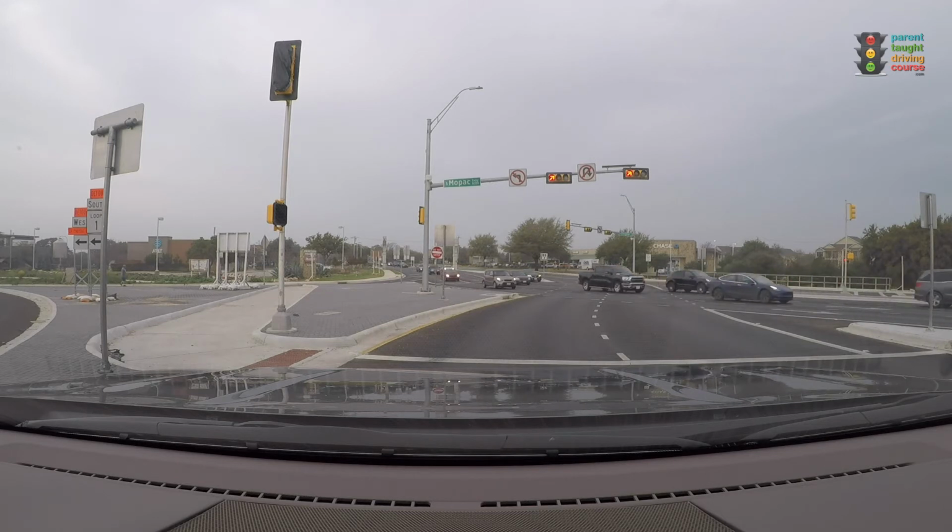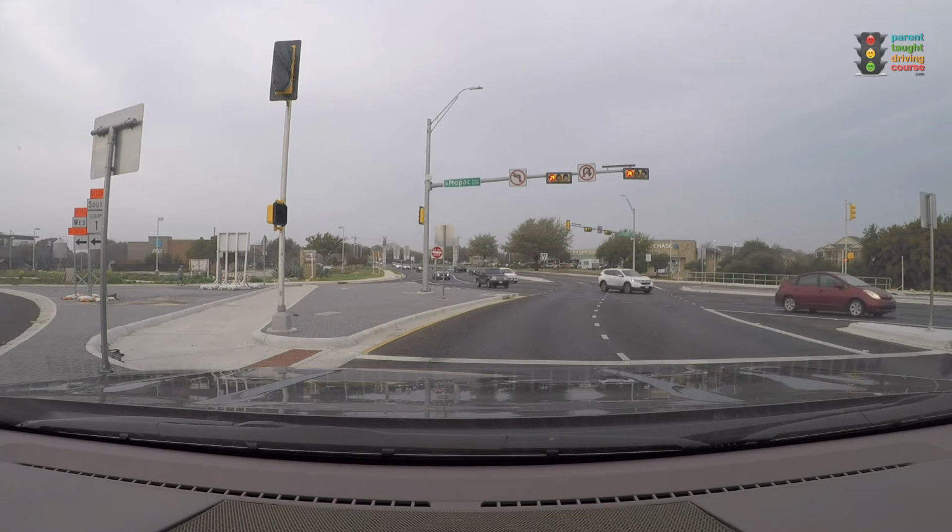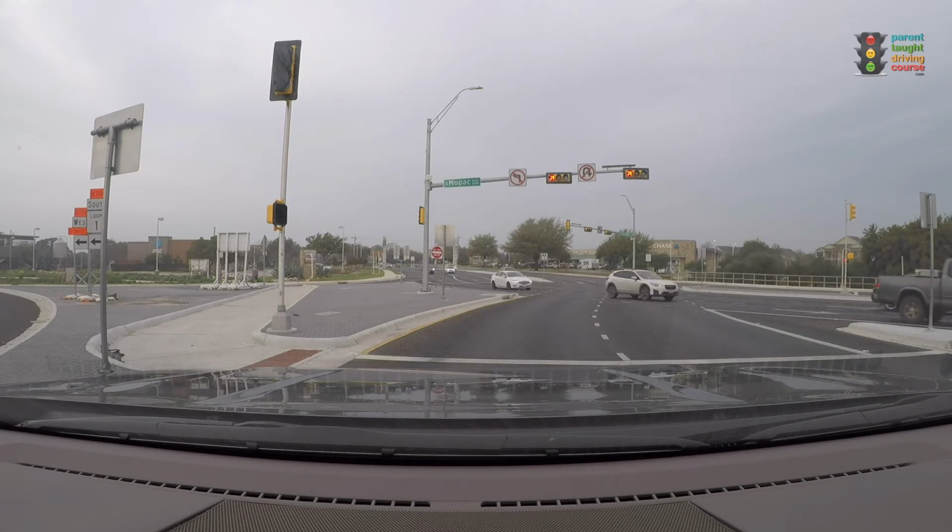I'm scanning ahead, scanning to the left and to the right, checking my mirrors. So these are the types of things that you're going to want to ask your student driver to do. Again, if they get into the habit of doing these things and making commentary driving, verbalizing their thought process, it does give you, again, a better insight into what it is they're looking at.